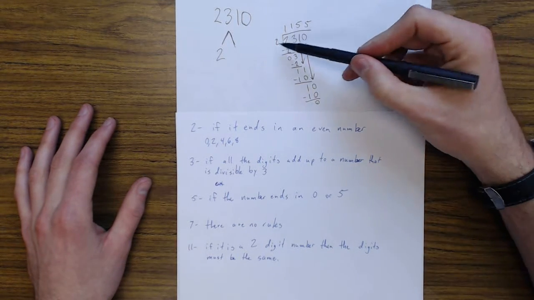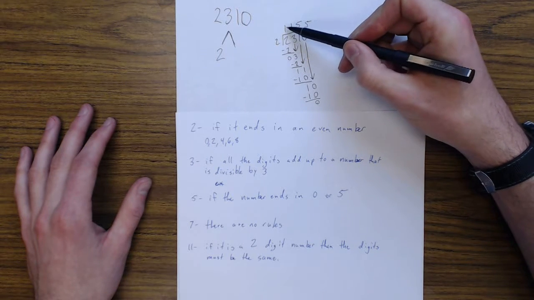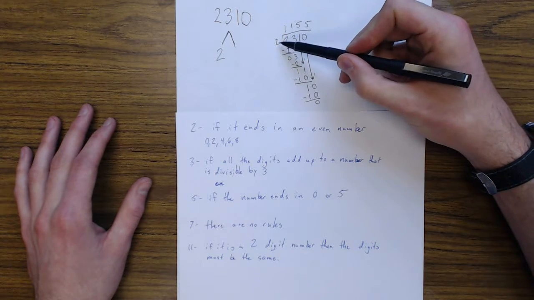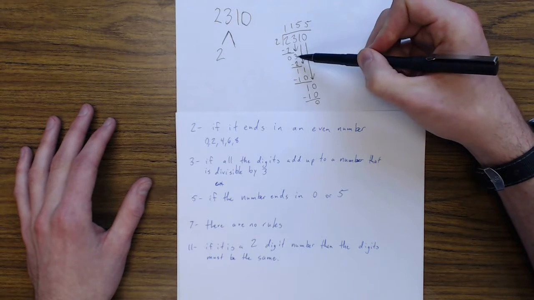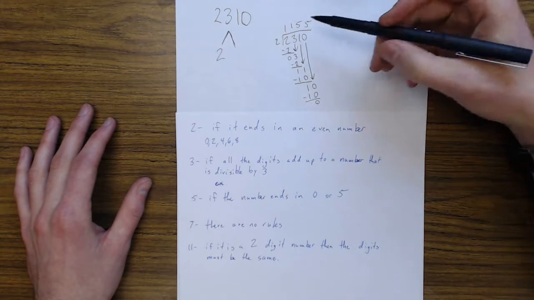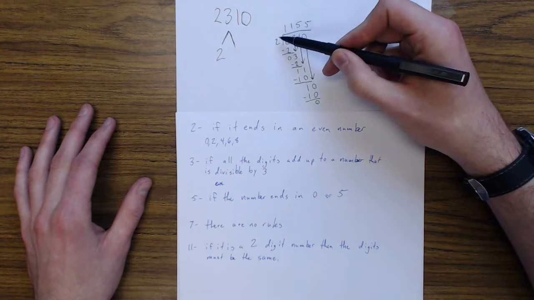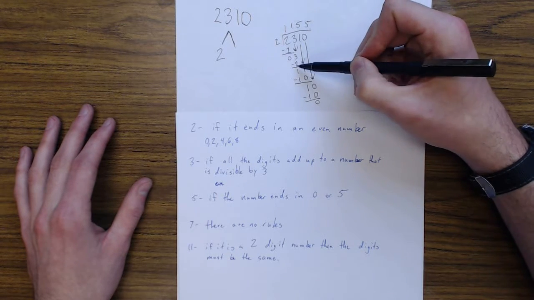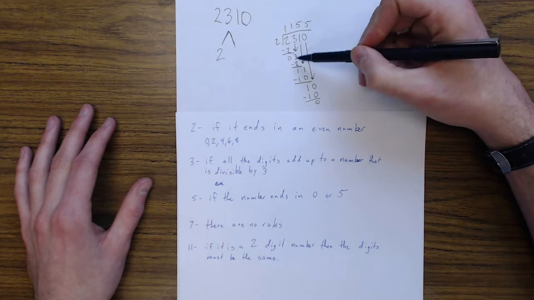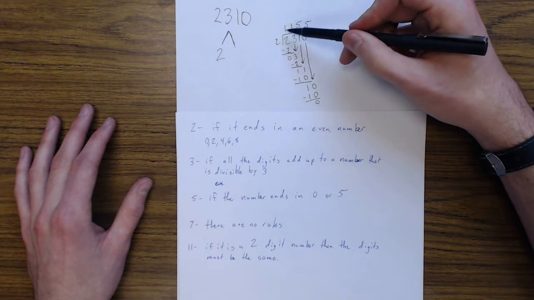So again, all I did here was some long division steps. 2 goes into 2 one time. That left us 0 here, so we just brought down the 3. 2 goes into that one time again. And again, to get these numbers down here, you're just multiplying the 1 by the 2. That gives us a 2. That gives us a 2 again. Here's where we get our first remainder, and it's a 1.